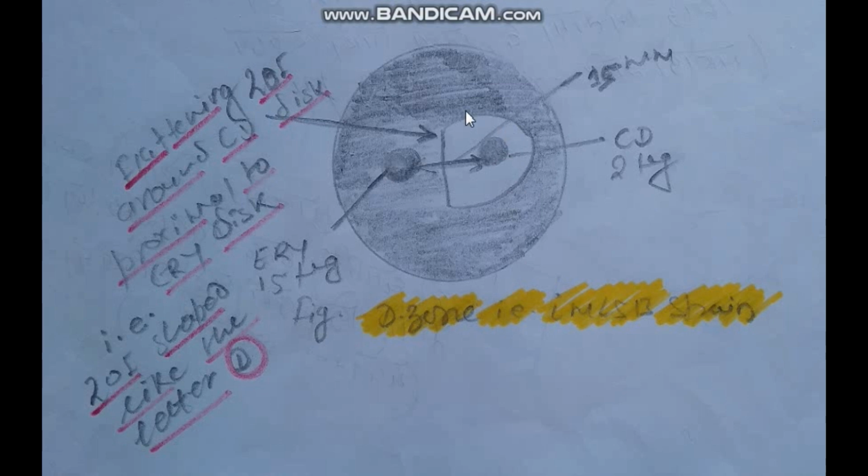A flattening of the zone of inhibition around the clindamycin disc proximal to the erythromycin disc, producing a zone of inhibition shaped like the letter D, is considered a positive result.